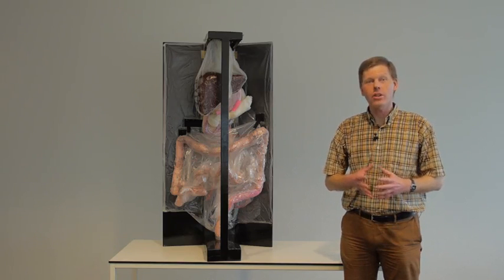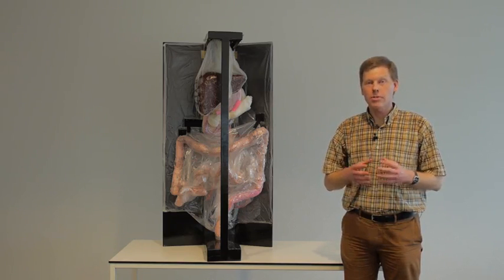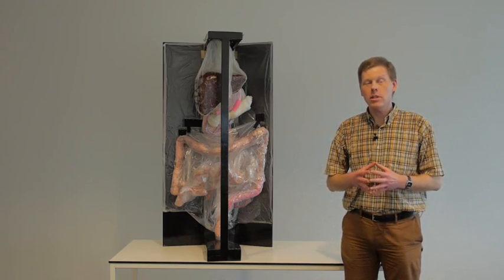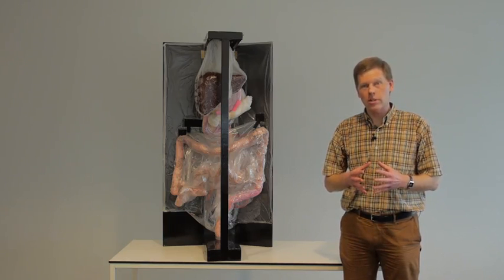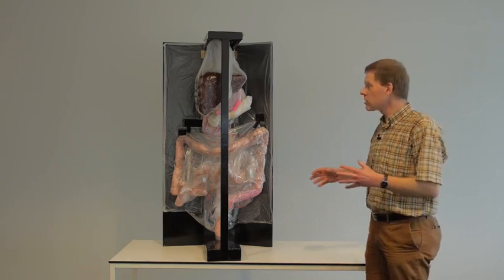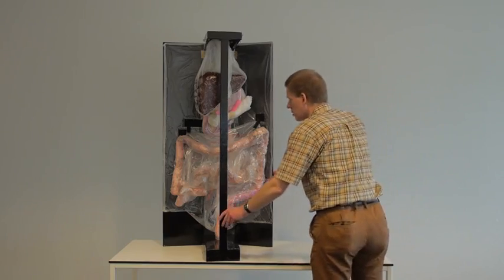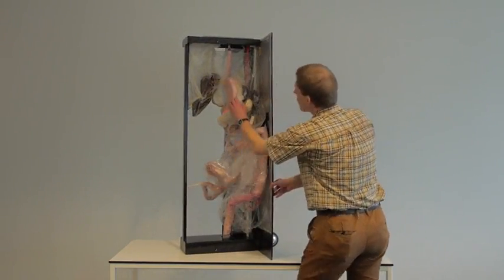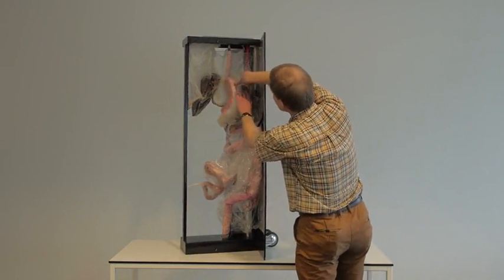This is the fourth and last part of the video series about the peritoneal model. And in this last video, I'm going to show you the bulging out of the greater omentum. And for that, I have to rotate the model slightly a bit to give you a view on the backside of the stomach.